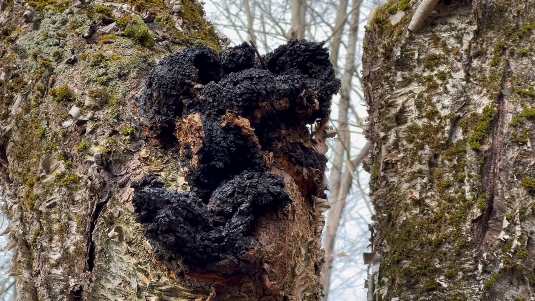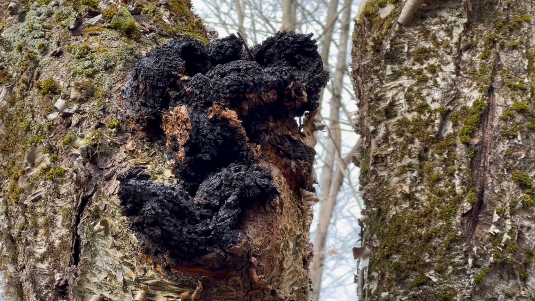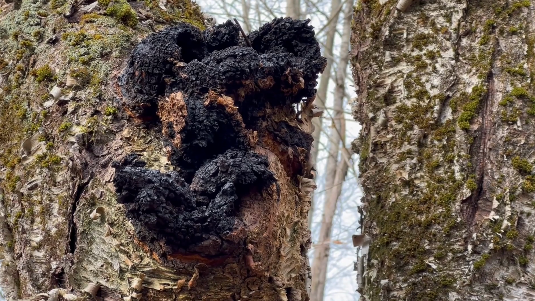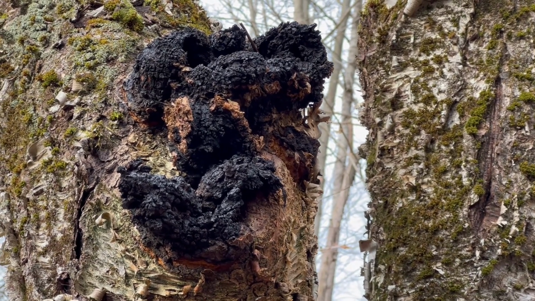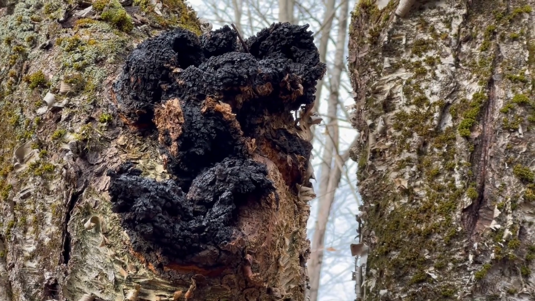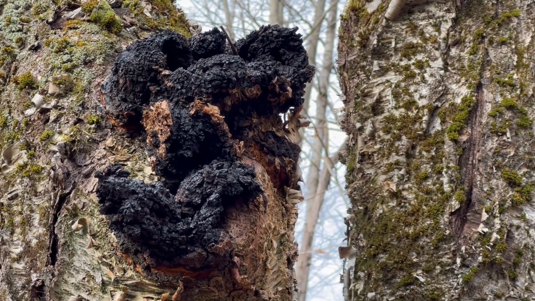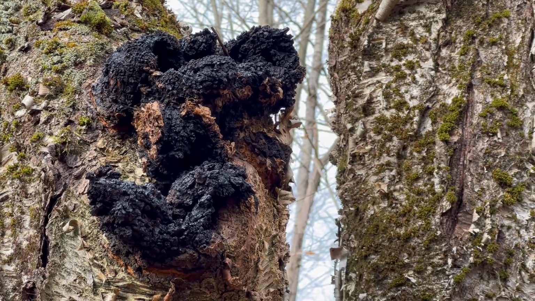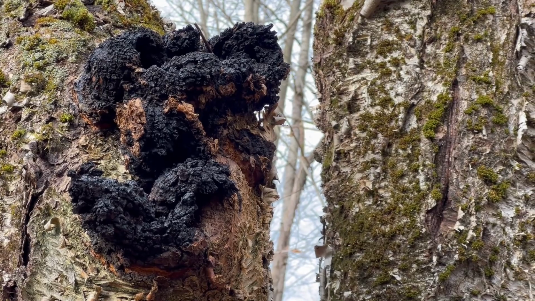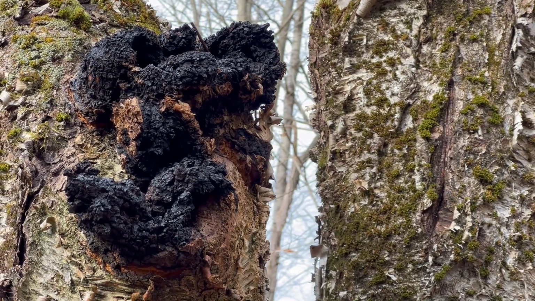In a previous odds and ends oddments video, we talked about birch trees, and I've neglected to mention that chaga, which you see here growing on a birch tree, only grows on birch trees. This beneficial plant, chaga, only grows on birch trees.